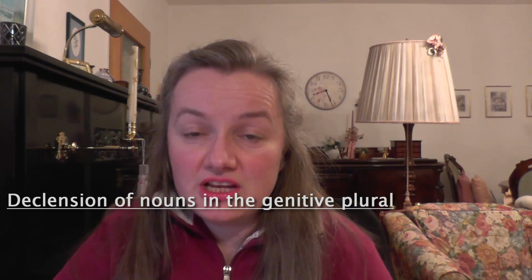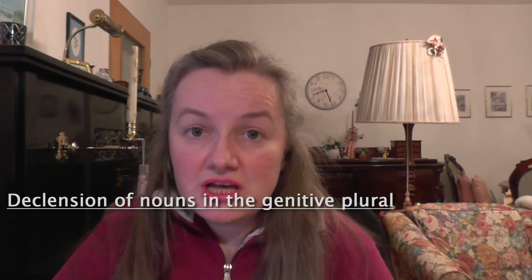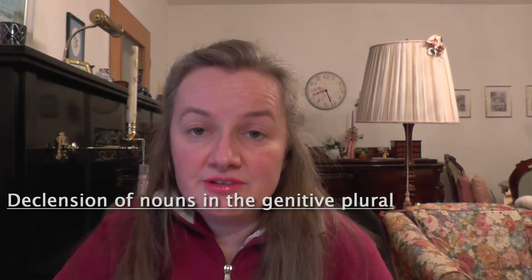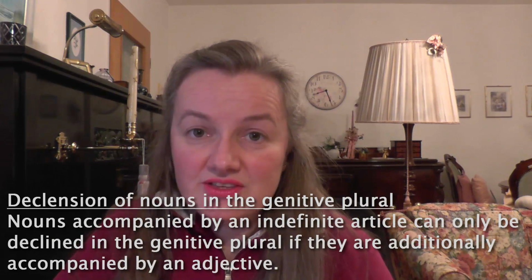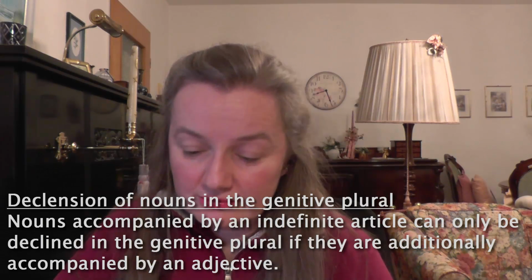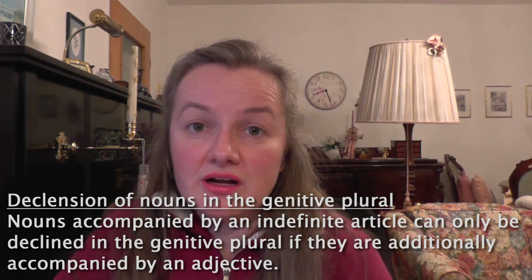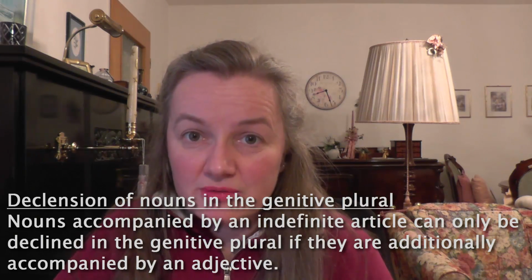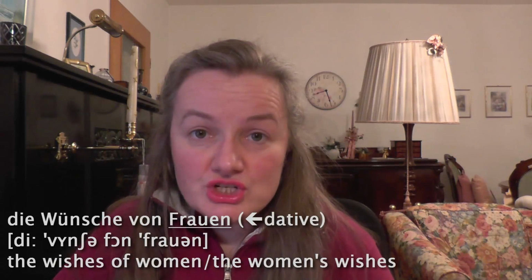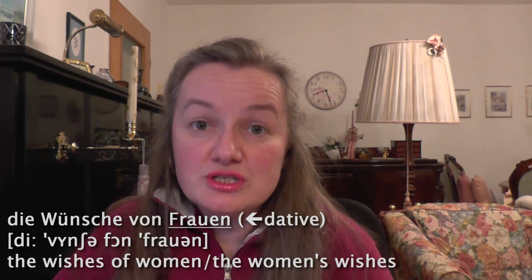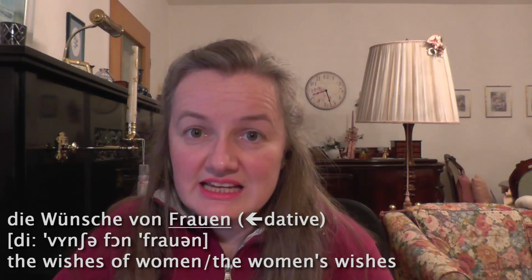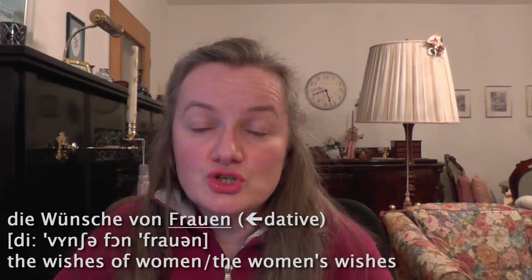There is one special thing about the declension of nouns in the genitive plural form. We don't have plural forms of the indefinite article, and if you want to decline a noun in the genitive case and in the plural, then this noun has to be accompanied by an adjective, otherwise it's not possible. For example, if you want to express the wishes of women or the women's wishes in German, you would have to use the preposition von, and the dative case, you would have to say die Wünsche von Frauen.